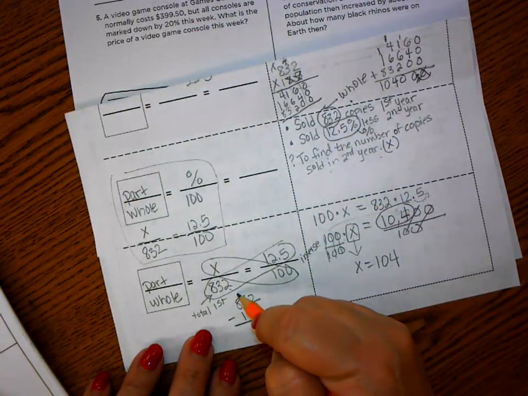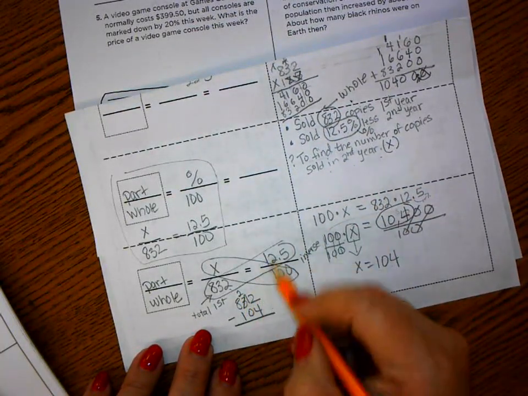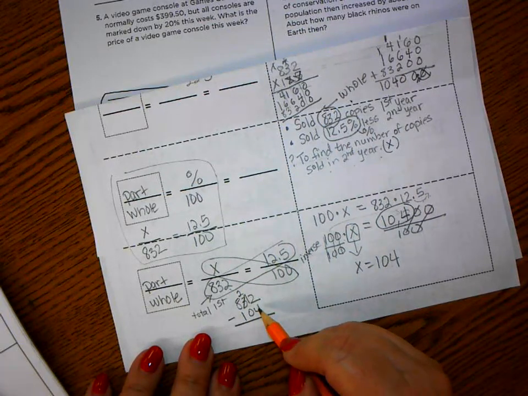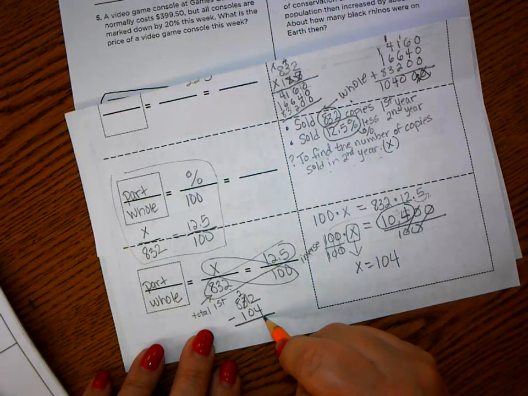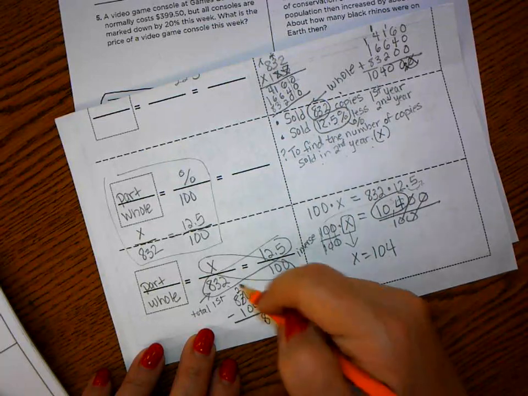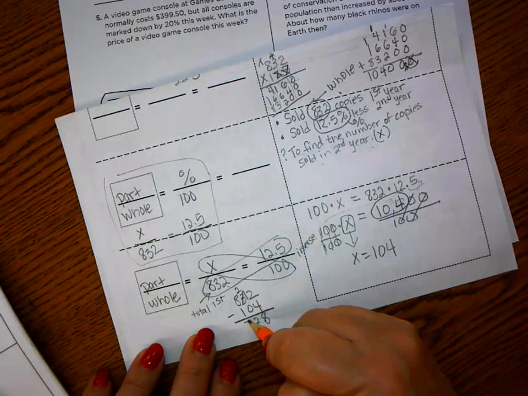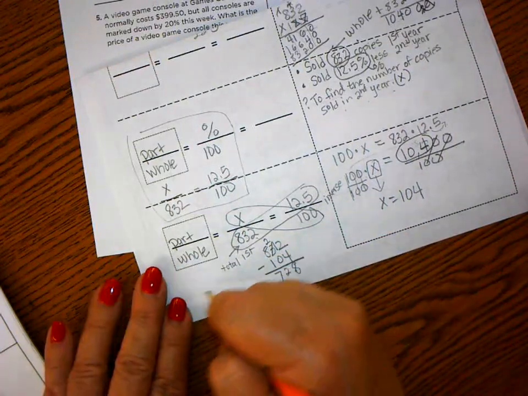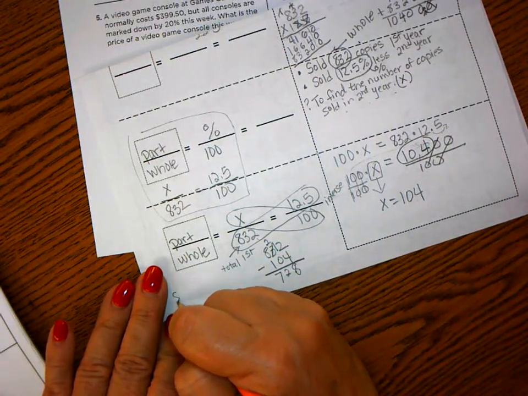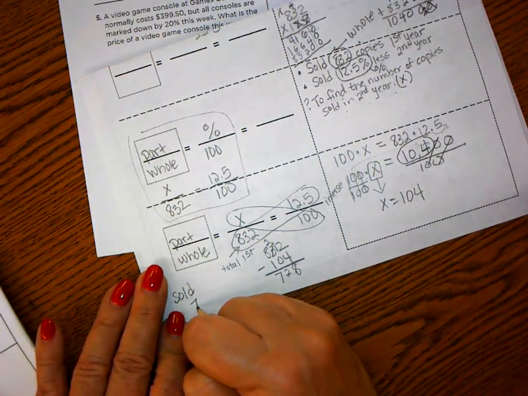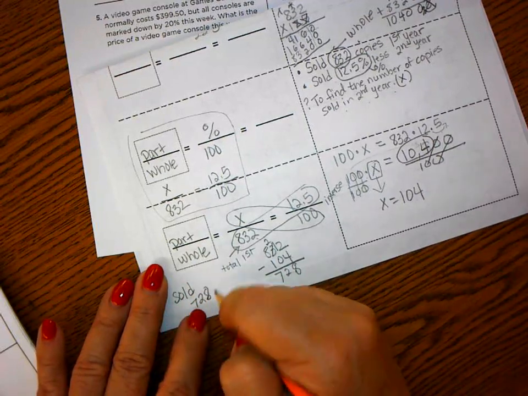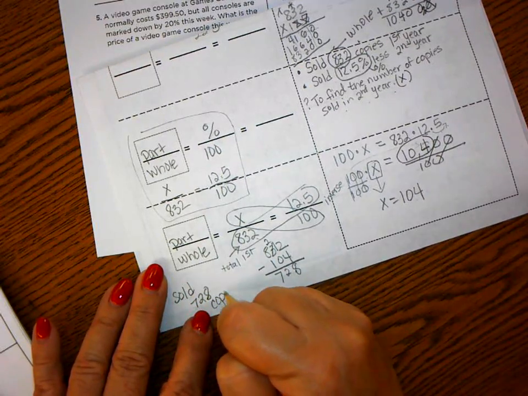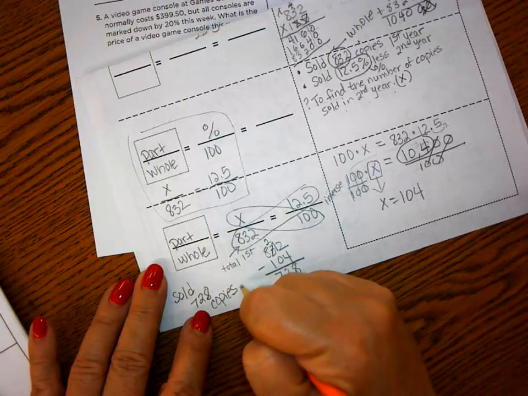So I'm going to regroup. That becomes a 2. So 12 minus 4 equals 8. Bring down my 2. So the second year they sold 728 copies for year 2.